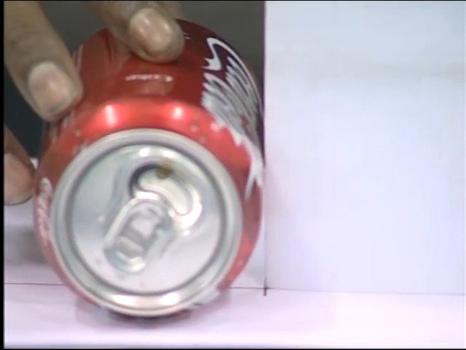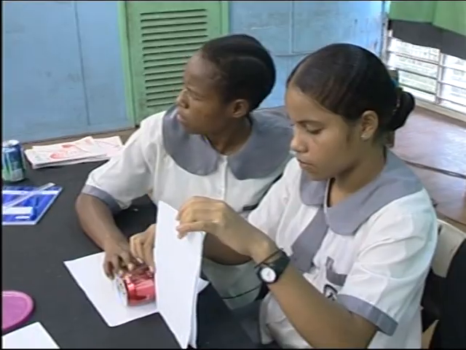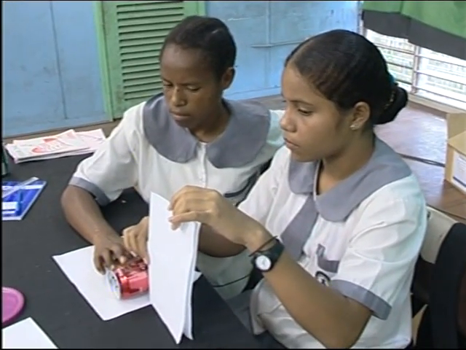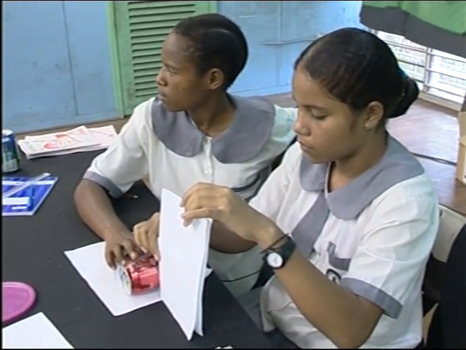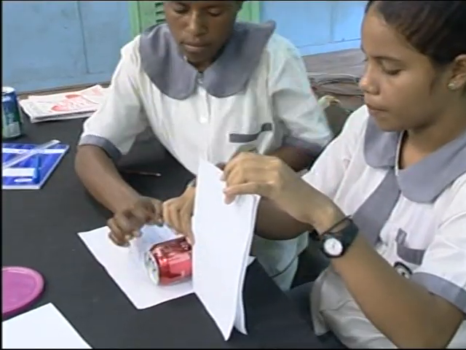You should have your friend helping you to hold the paper. Holding paper.